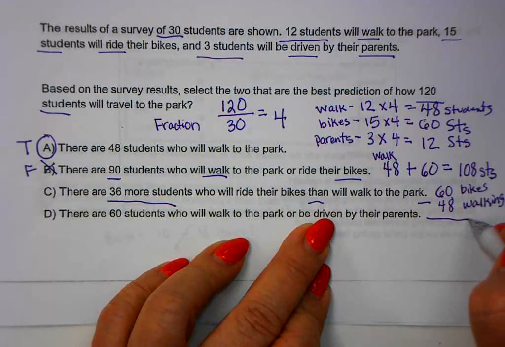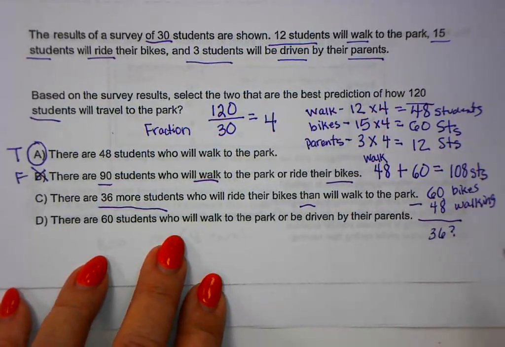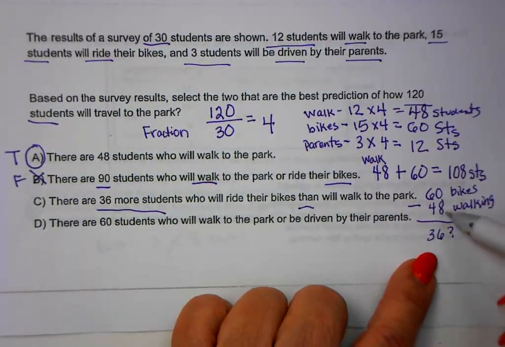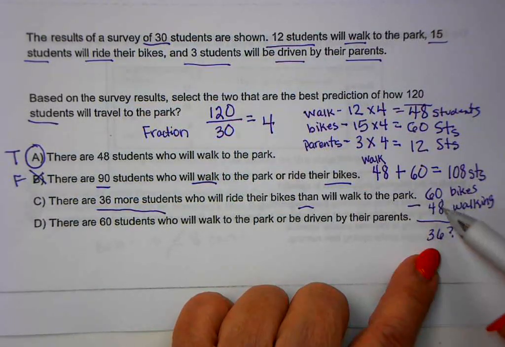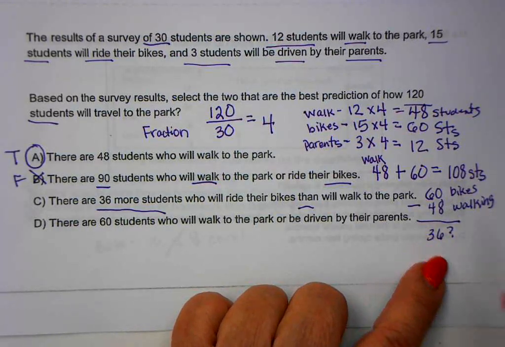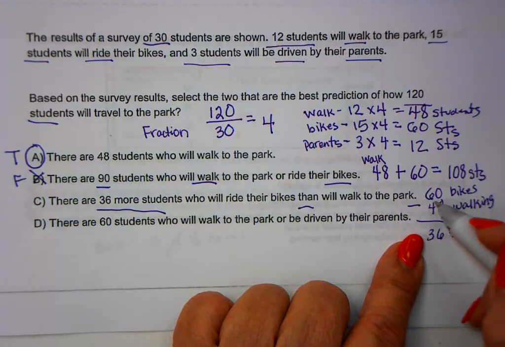Looking at here, can I see that that's going to give me a difference of 36? Is that a true statement? Absolutely not. Just looking at here, I can already see that it's greater, because 40 plus 30 is 70. Then I'm going to add another group of 10. That's 80, so it makes it 84, so it's greater than 60.